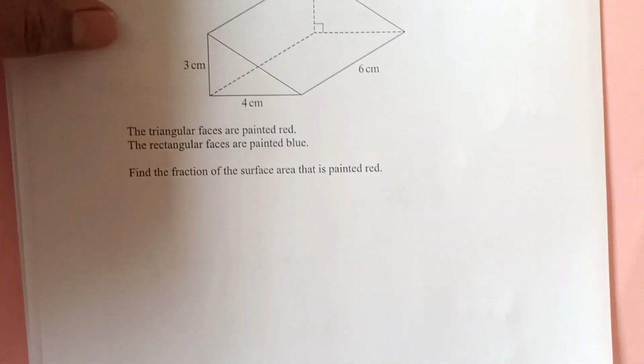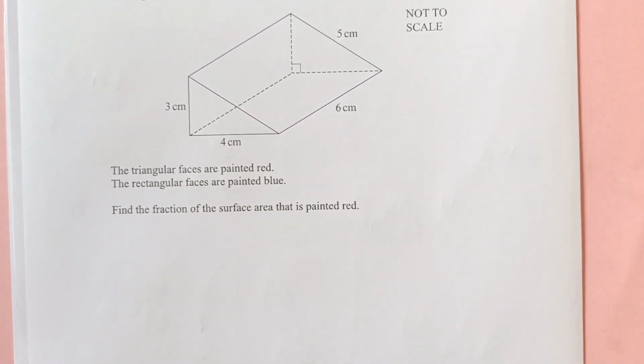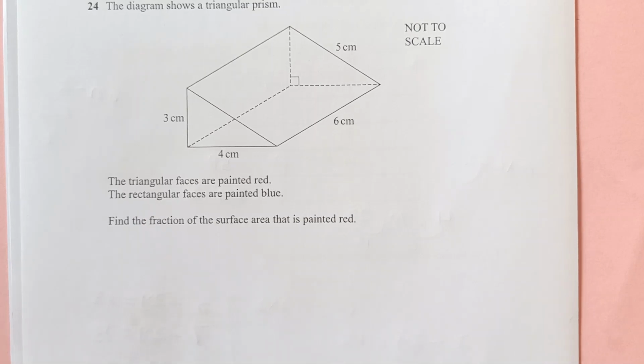So now let's move to number 24. So this is the last question of this paper.